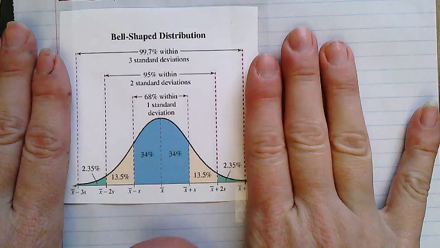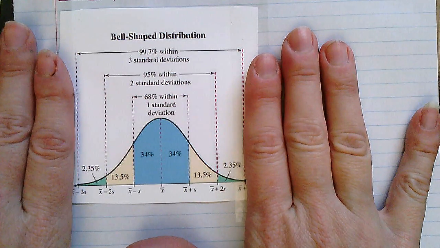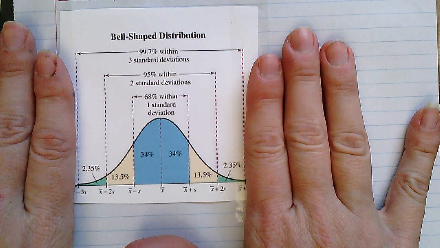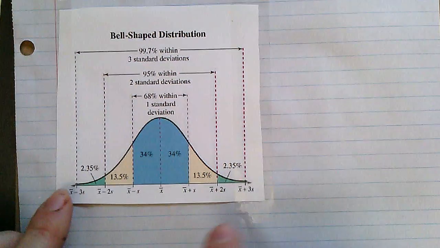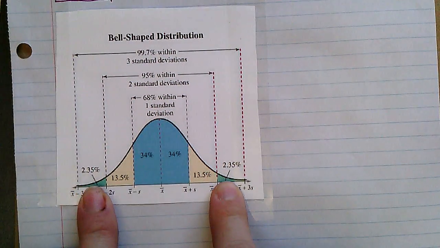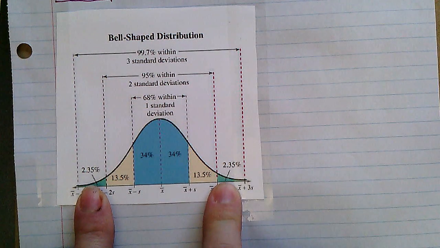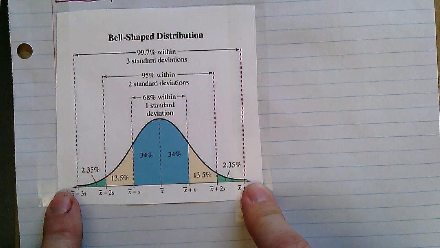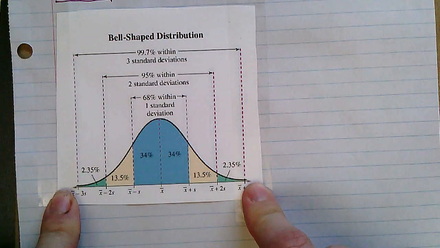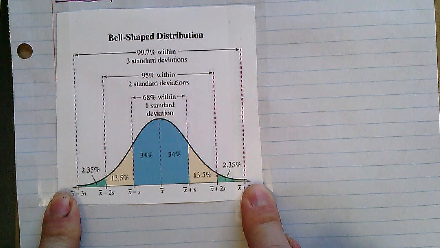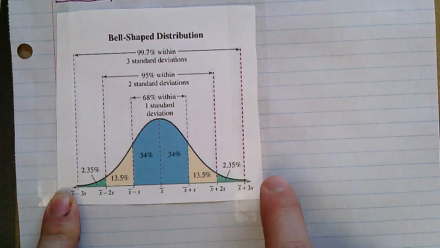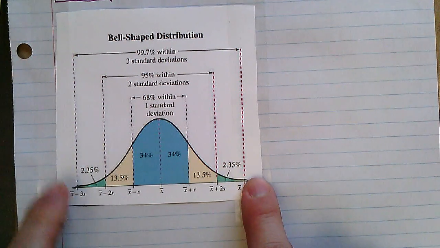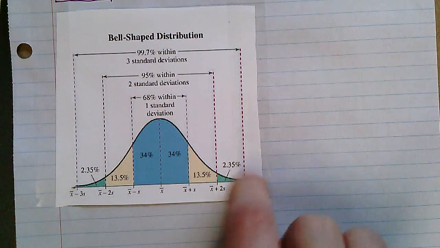Going 3 standard deviations above and below would cover 99.7% of our data values. So there's 2.35% in each of them. So that leaves 0.3% that would be more than 3 standard deviations away from the mean. So 0.15% in the right end tail and 0.15% in the left end tail.